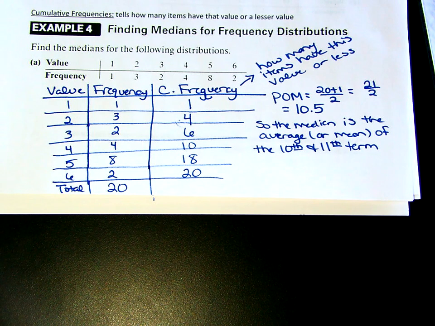Who wants to take a stab at what is the 10th term and the 11th term? 4 and 5. It is 4 and 5. How'd you get that? Because 10's right there on the cumulative frequency, and then the 11 will be the next one. Perfect. That's exactly how you read this table.